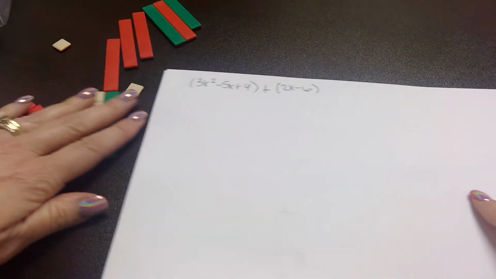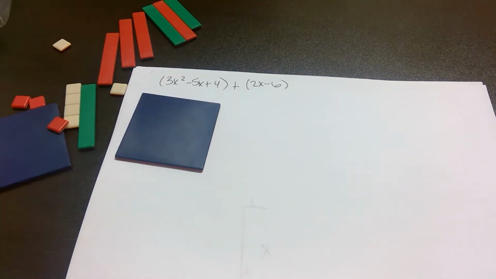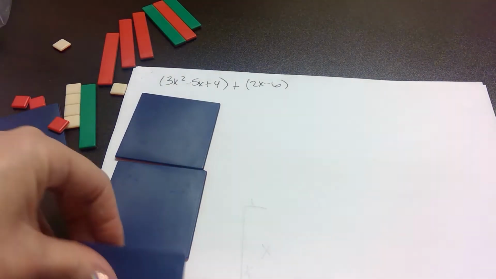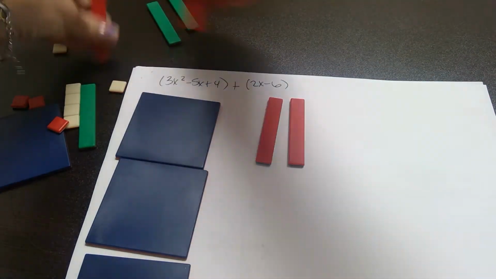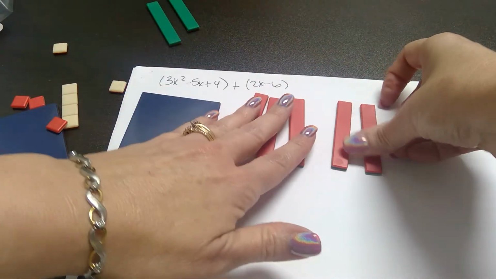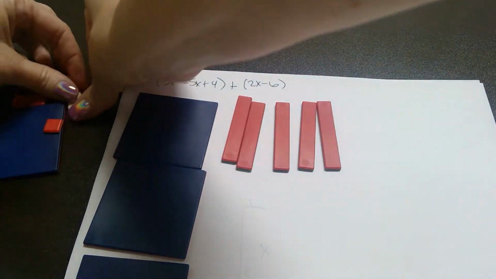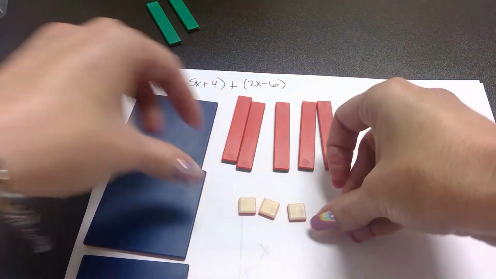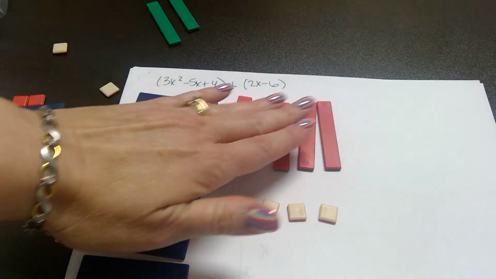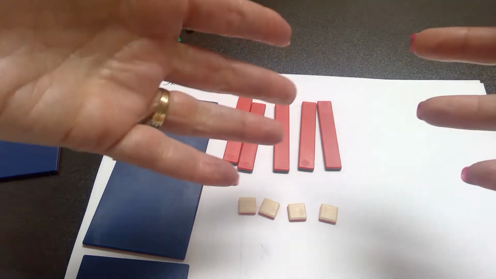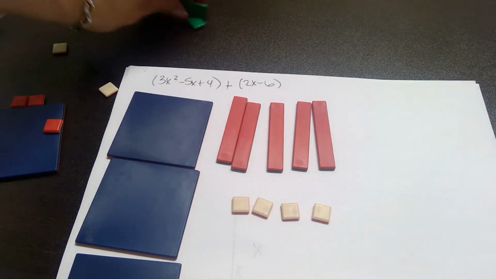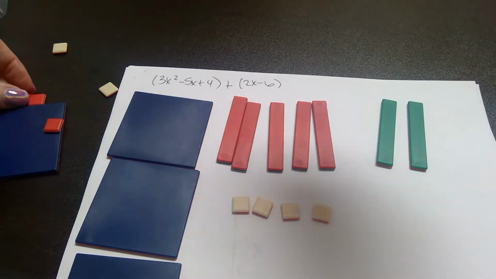Now, like I just said, with addition, you build both polynomials. So I'm going to build my 3x squared, positive side showing, 5 negative x's, 1, 2, 3, 4, 5, and they're all red because they're negatives, and then 4 units, 4 positive units. So that's the first polynomial, 3x squared minus 5x plus 4. I want to add to that 2x, positive 2x, minus 6, which is 6 negative units.